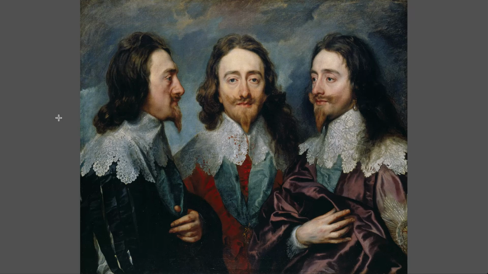Kind of odd to have a triple portrait. You see him in the profile, you see him straight on, then you see him in a three-quarter view, wearing similar sort of collars, but different, and different outfits around, and different sort of hand poses and stuff. But the purpose of all this is to have this picture sent to Italy, so that Bernini could make a portrait, a marble bust of it.